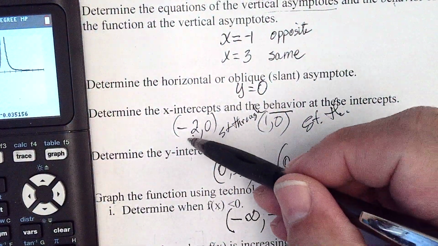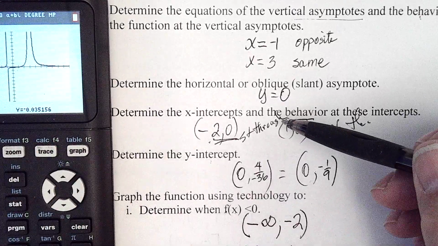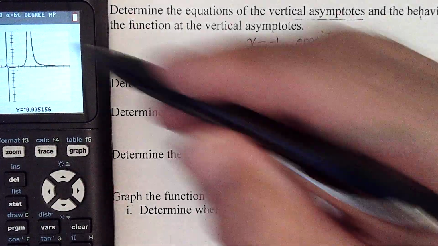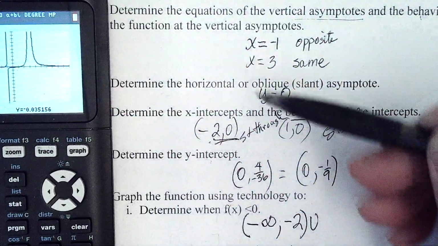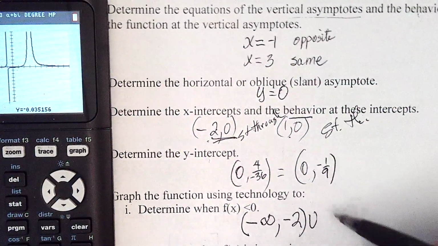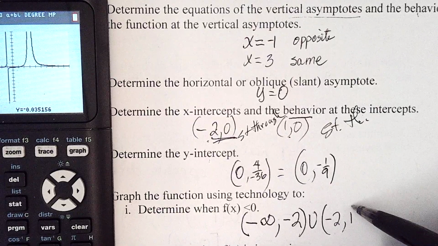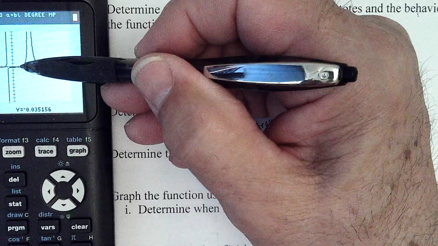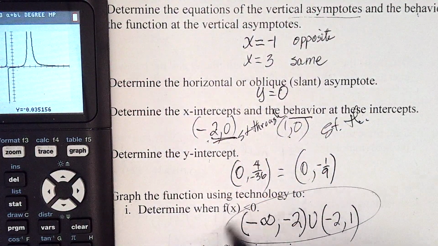It was at 2 because we knew that's the x-intercept. And then after that, it's less than 0 all the way till it crosses on this side, which was at 1. So from -2 to 1, it's below there. After that, it's always positive. So there's when it's less than 0.